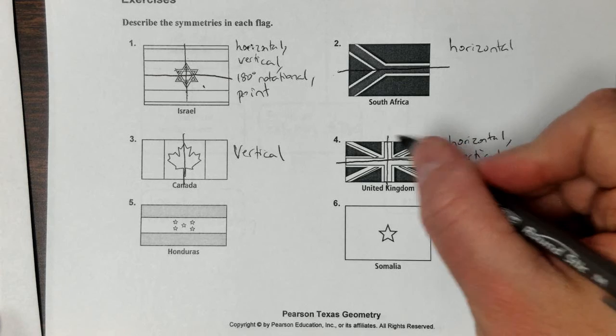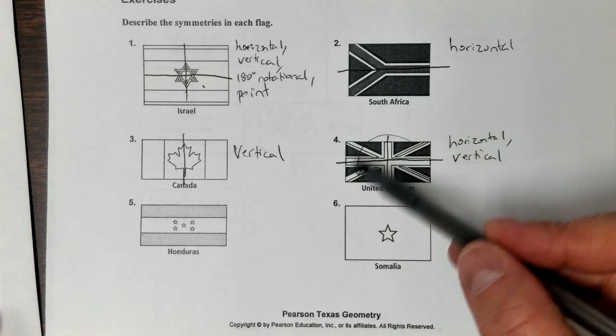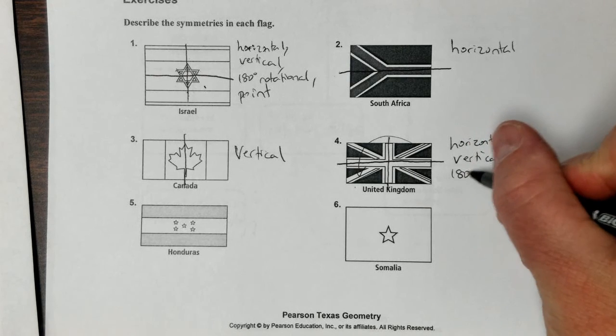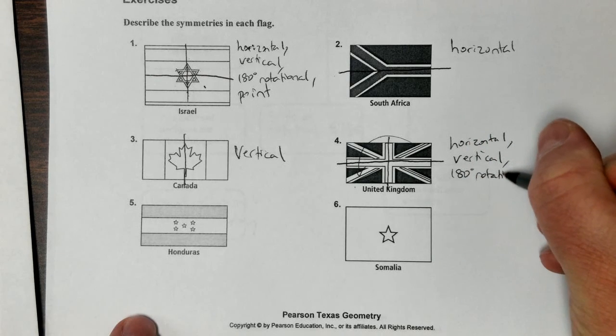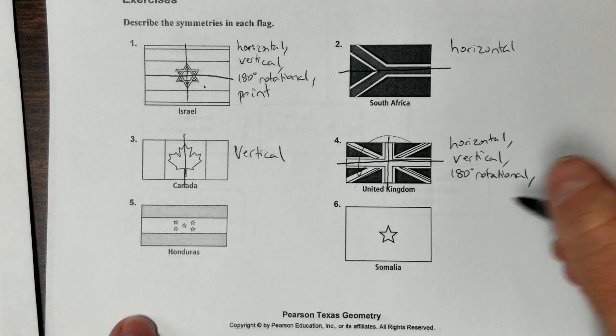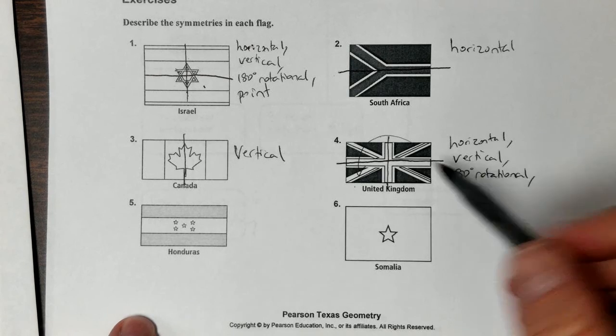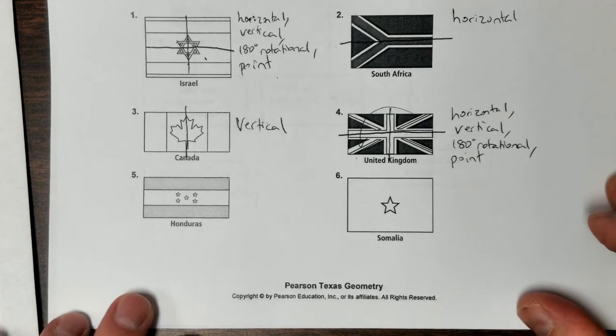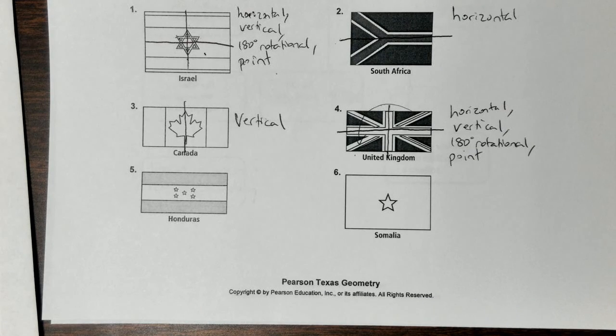Also, if you rotate it 180 like that, it would still line up. So that's 180 degree rotational. And because it's 180, then it's also point. So if it has 180 rotational, then it automatically has point.